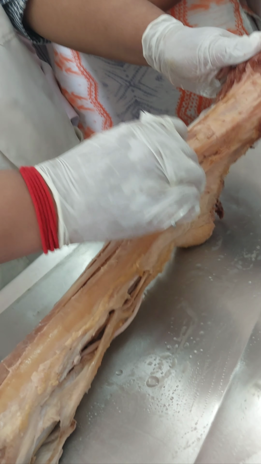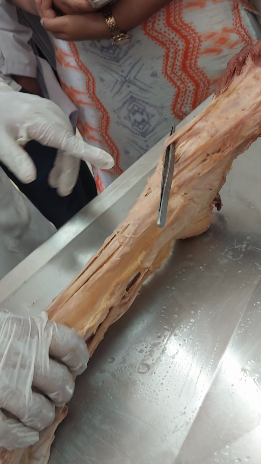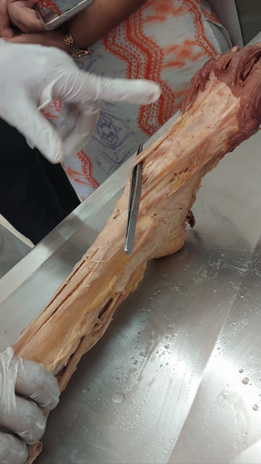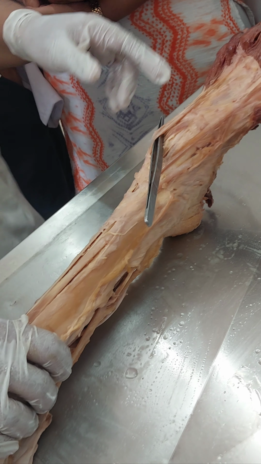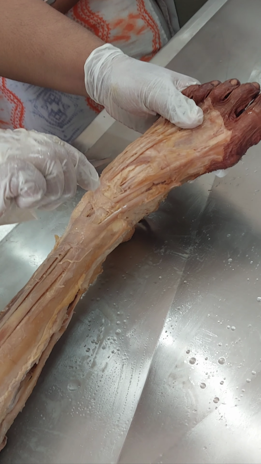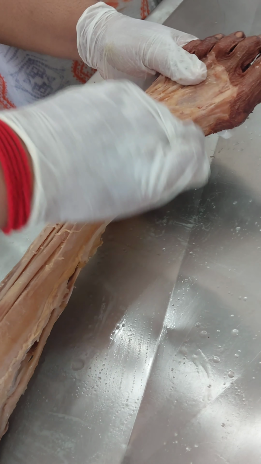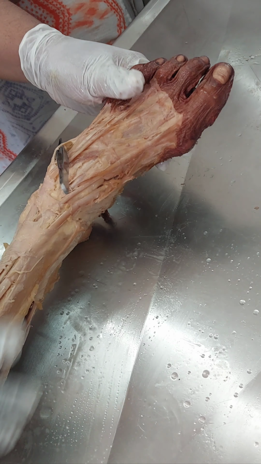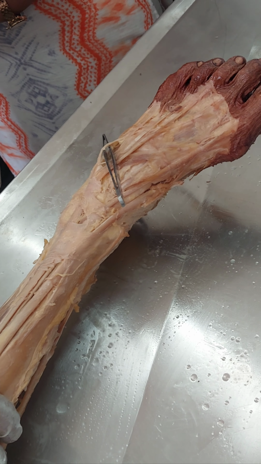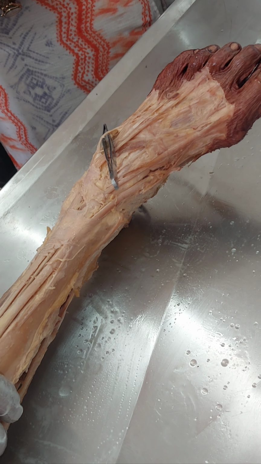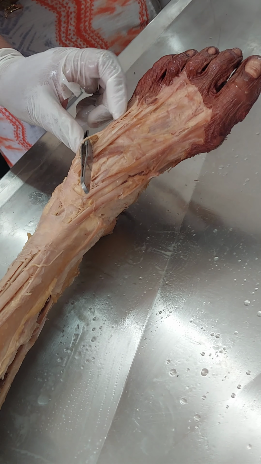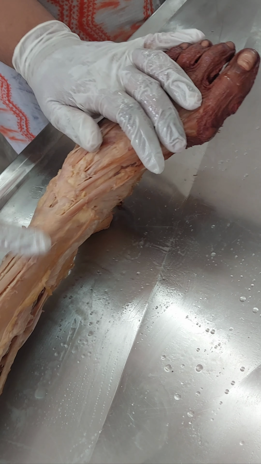Then this one is extensor digitorum longus. You can find multiple slips for the four toes. Finally, this thing over here, let me isolate it, is the peroneus tertius. This much you need to see. Again, this can be a window also.